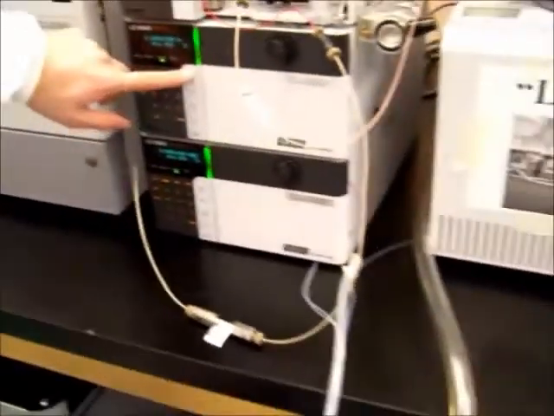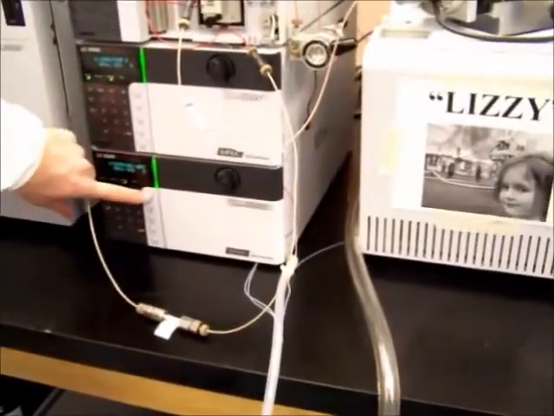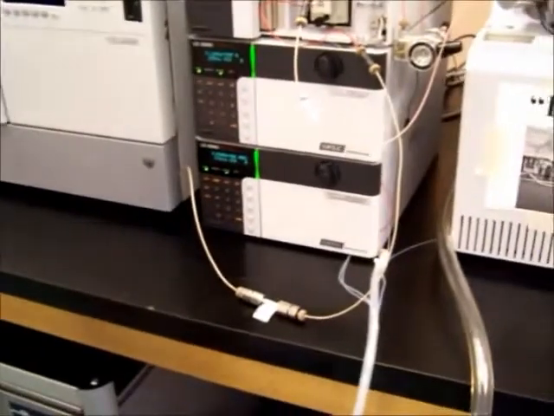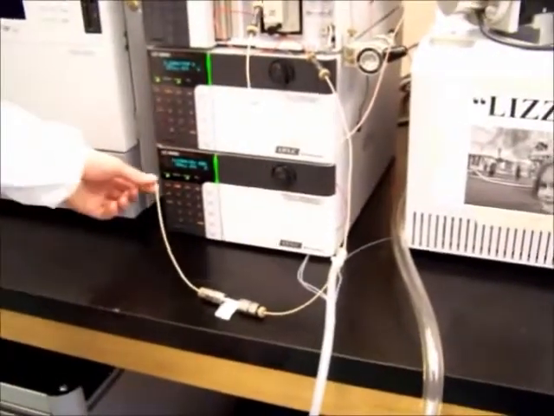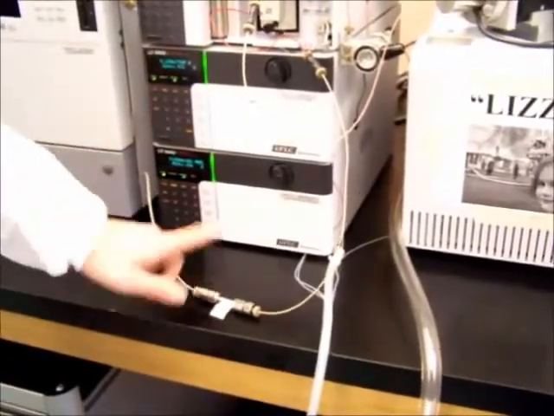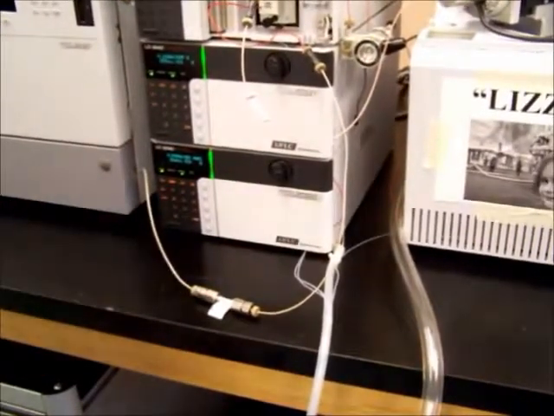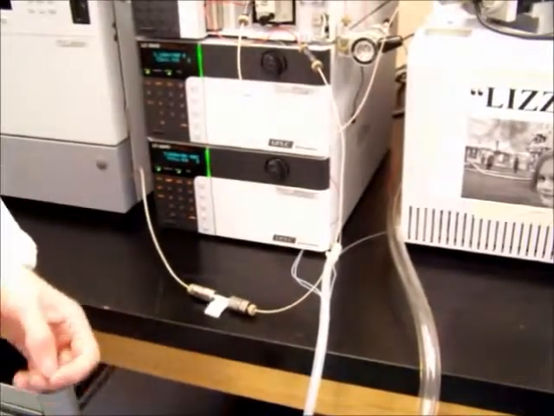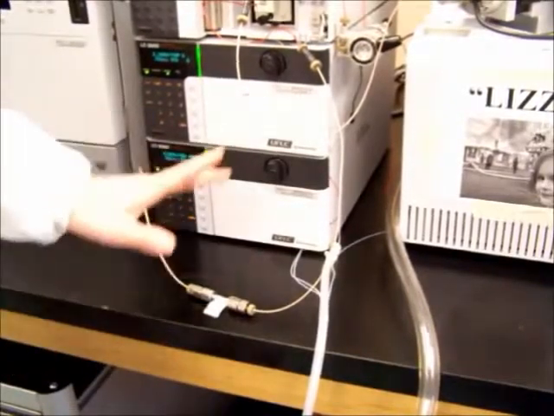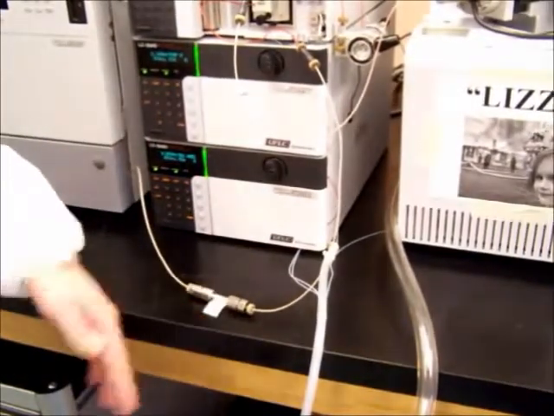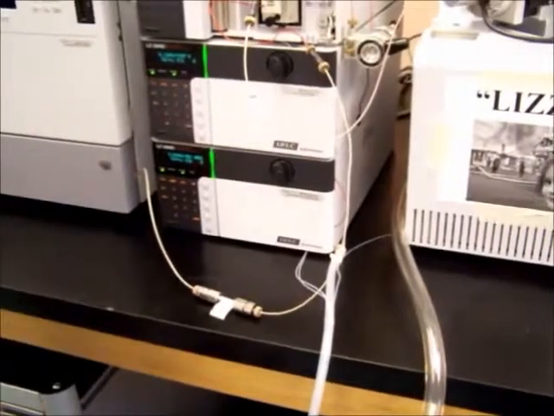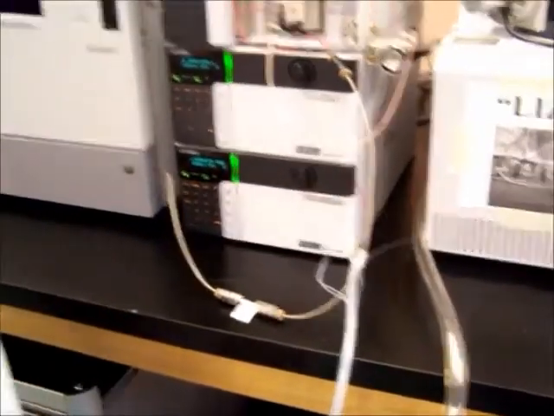Turn on the pumps. The pumps need to run for about half an hour with fluid and solvent traveling through them to equilibrate the columns. As we said before, the columns are packed with special silica materials. That takes about half an hour for the column to get used to the different material traveling through it. So we'll come back to this in about half an hour.